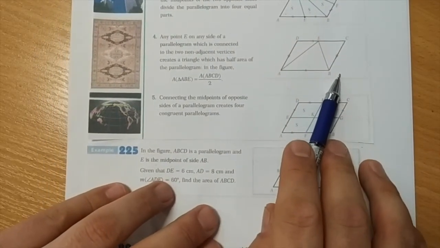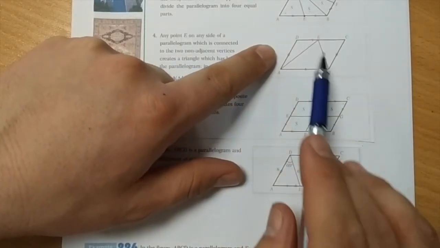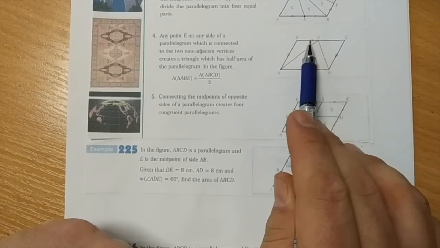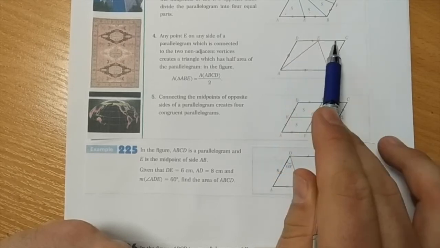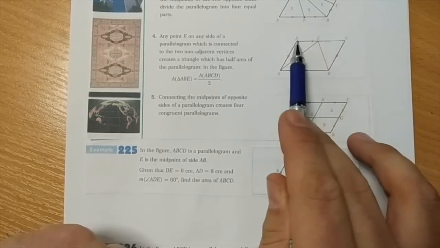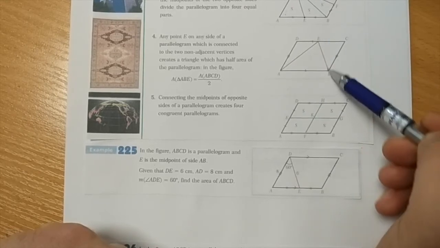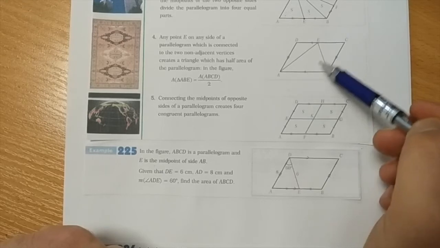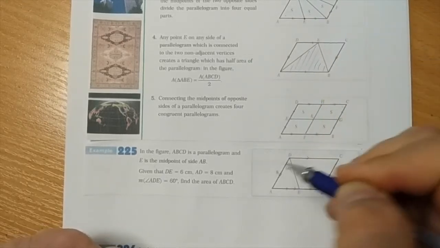Let's continue. Let me say I take E, any point on the base, and if I connect the other two edges with lines, it becomes a triangle. You see, this one is a triangle.